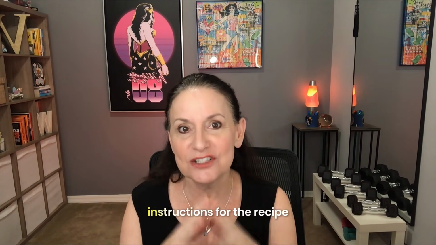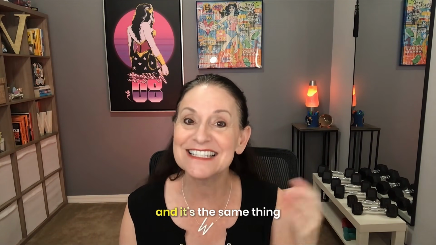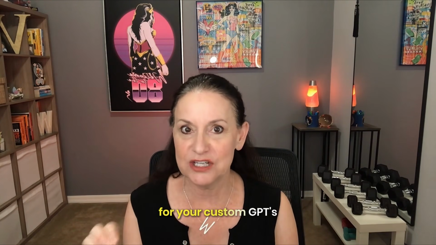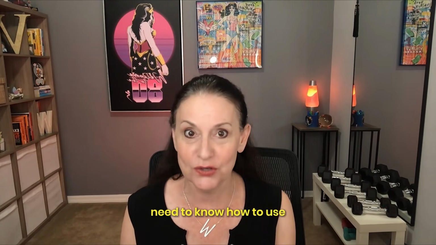Do I use a cup of flour? Do I use 3 cups of flour? Do I use a teaspoon of baking powder? Do I use a half a cup of baking powder? If you don't have the instructions for the recipe, you're not going to have the recipe come out good. And it's the same thing for your custom GPTs. The instructions need to know how to use the knowledge docs, and that is so important.